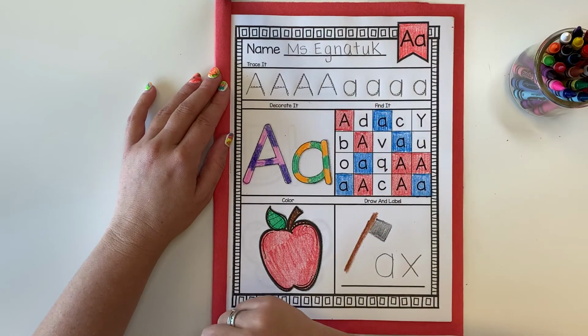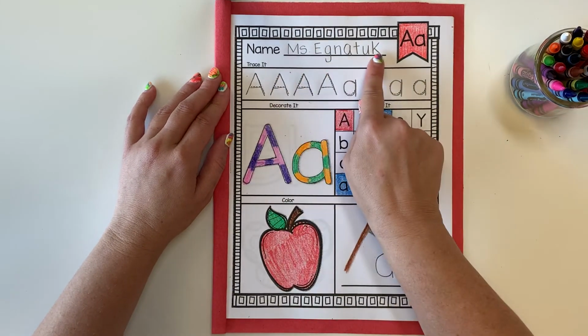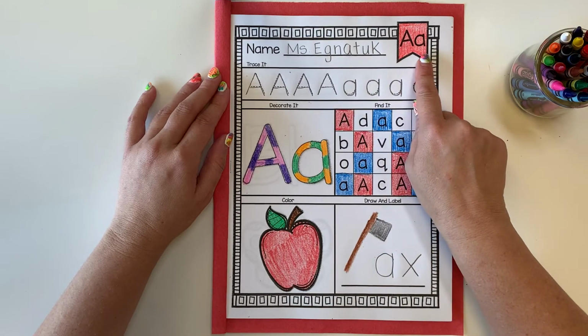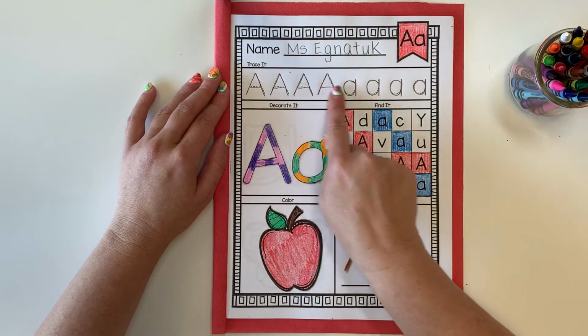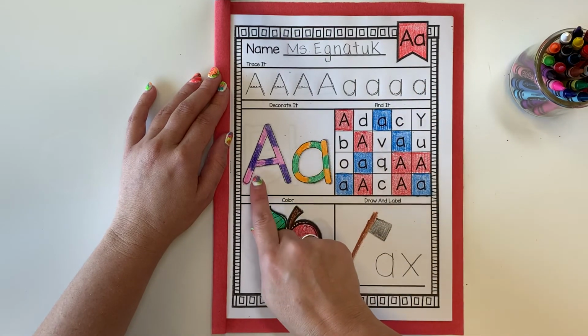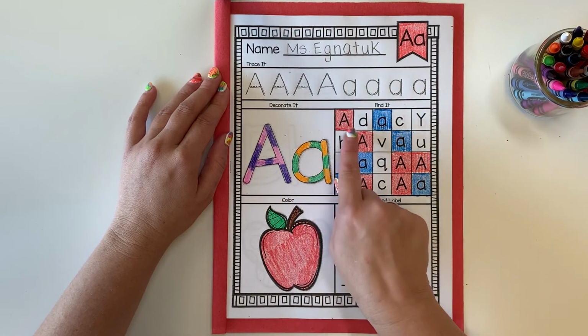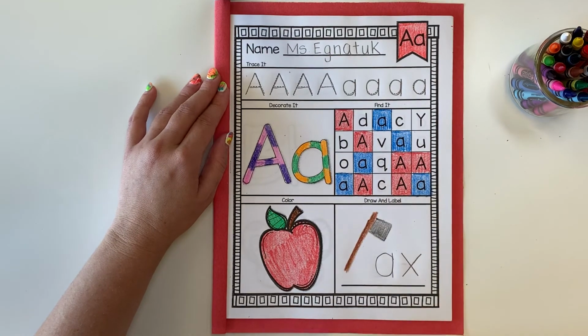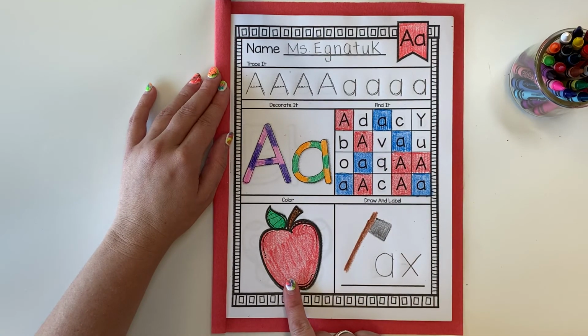Let's go over what we did. You should have your name on it. You should have colored your little flag. You should have traced your letters with a pencil. You should have decorated your capital and lowercase. You should have gone on an A hunt. You should have colored your picture. You should have drawn an axe and written the word axe.